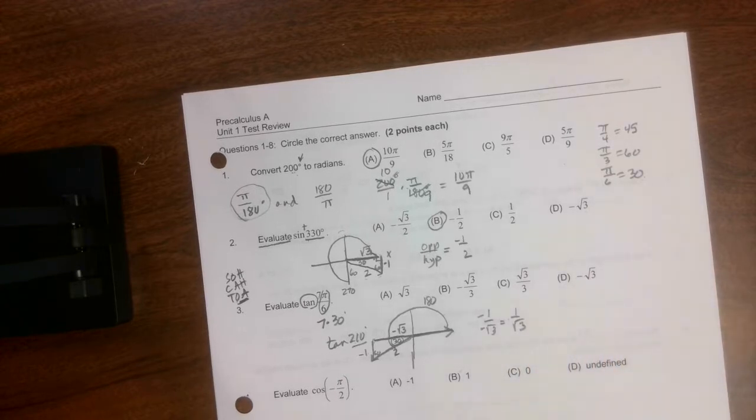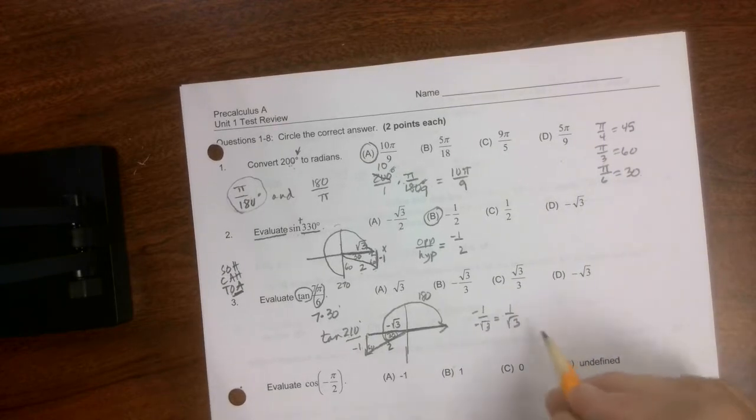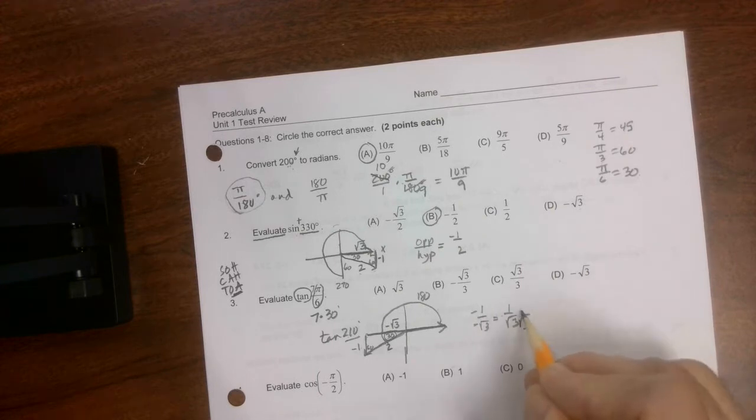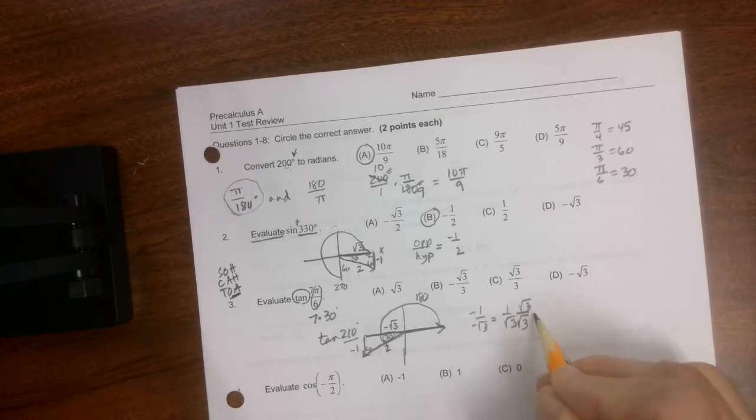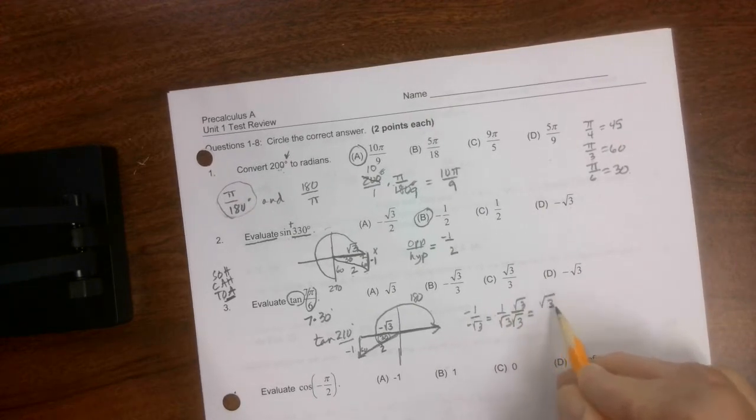And in this class, you'll notice that pre-calculus, if it's a 30, 60, 90 or a 45, 45, 90, they're always going to get rid of the radical in the denominator. If it's not, then they seem to leave it. So it's just something we'll have to work through.